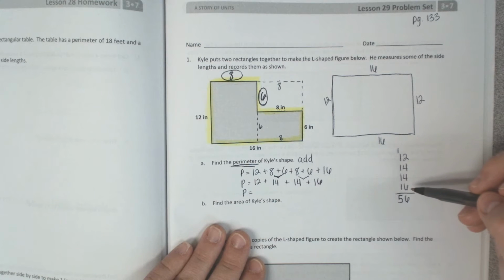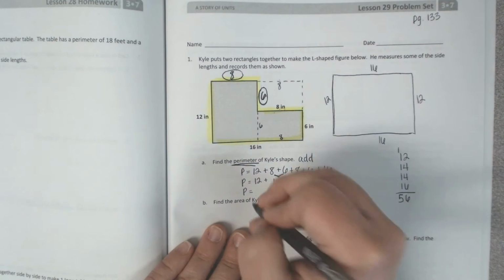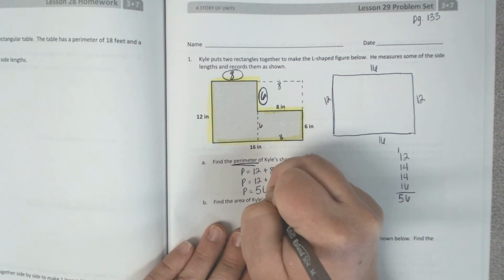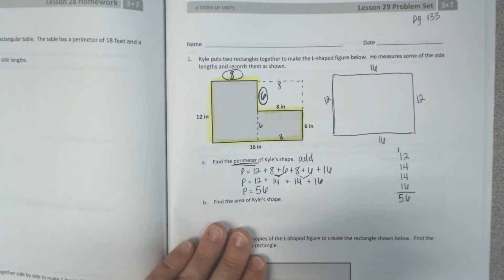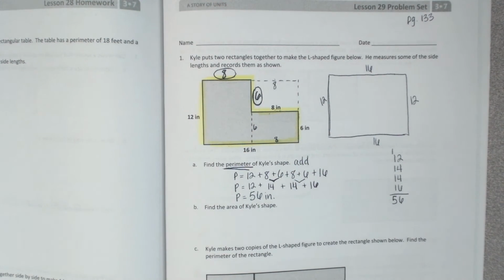Let me make sure that I counted that correctly. 8, 9, 10, 16, 1, 2, 3, 4, 5. Yep, 56. So 56 inches. Okay.